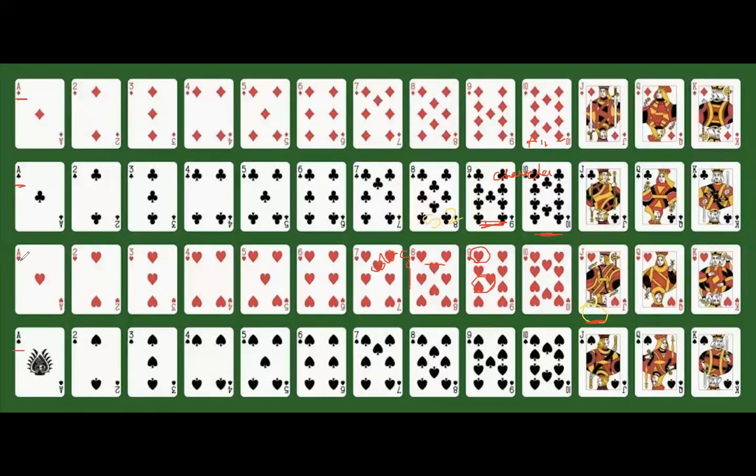Sorry, what is the question? What is denoted by Ace? Ace means this particular card, which is A. This is generally called Ace.